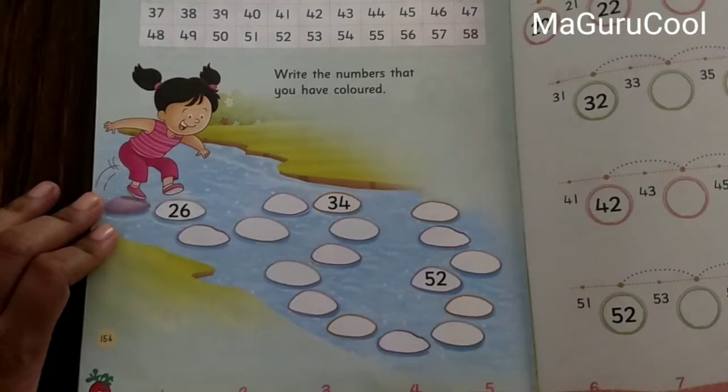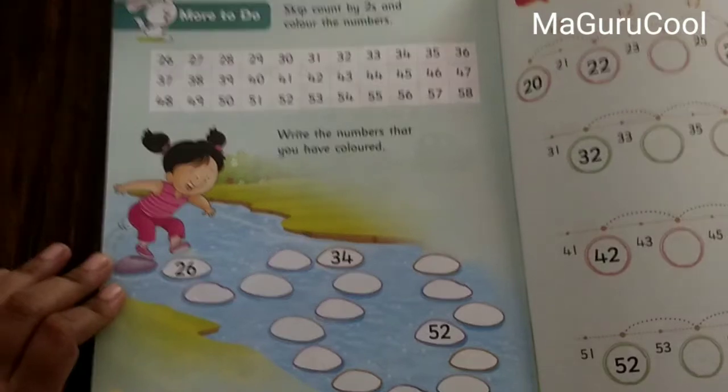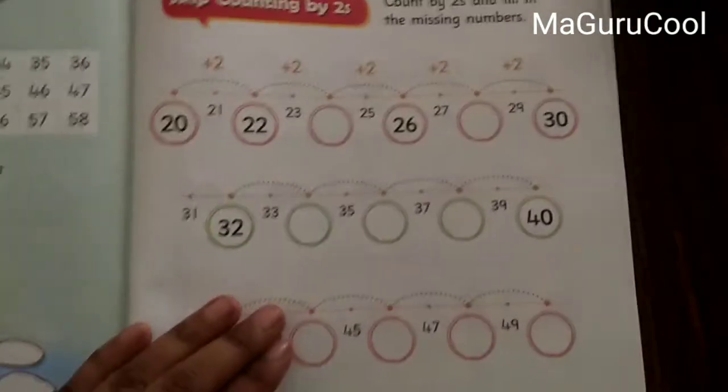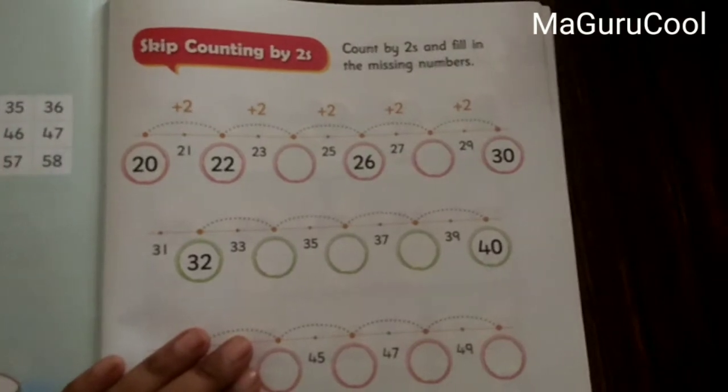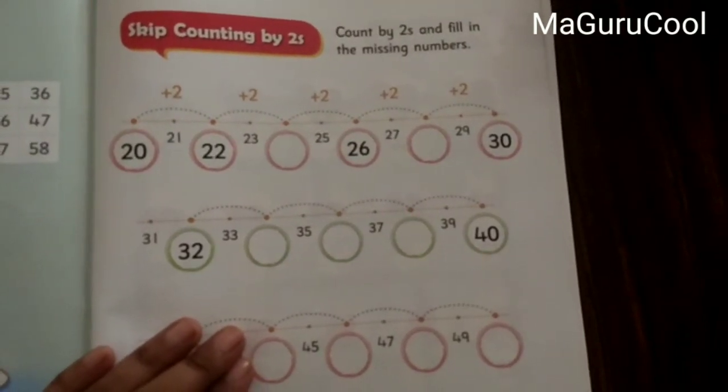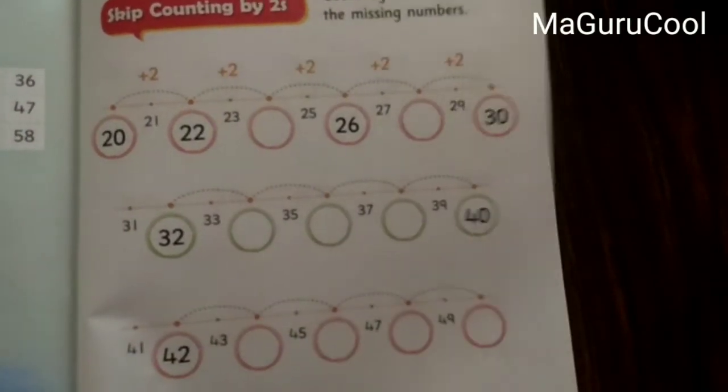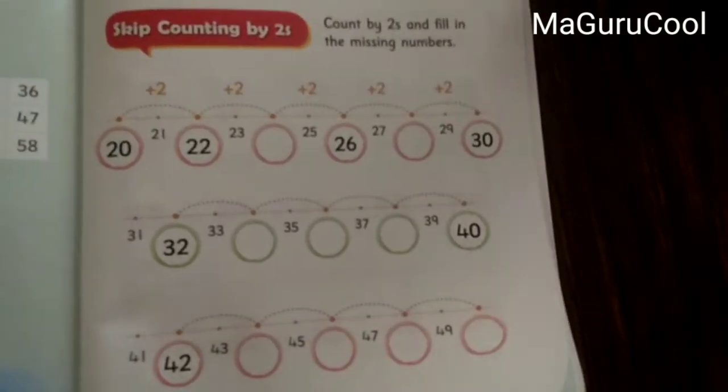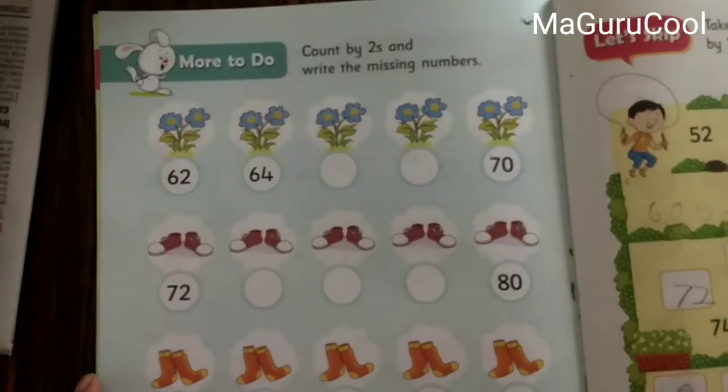Okay, and I want to tell you one more thing. Don't teach skip by 2, skip by 3, skip by 4, skip by 5. Usually 3 is not there, 4 is also not there. Usually it is 2 and 5 mostly, and 10. Alright, so don't teach all of these in one single day.